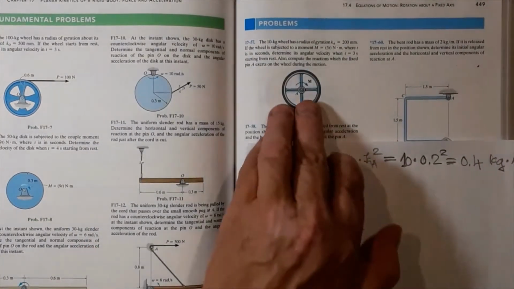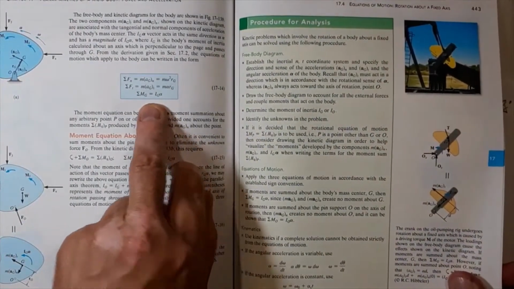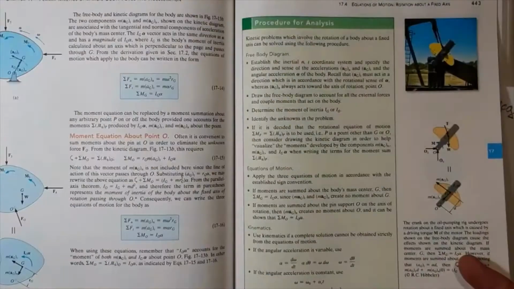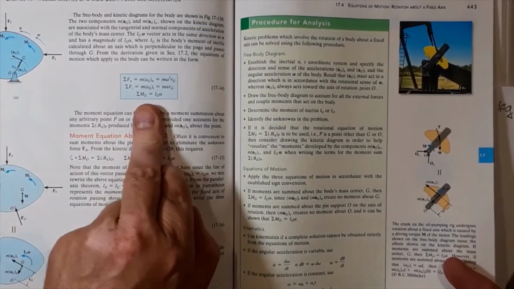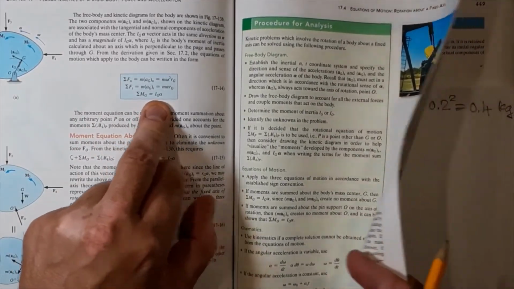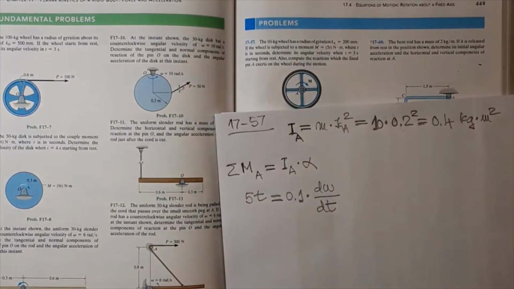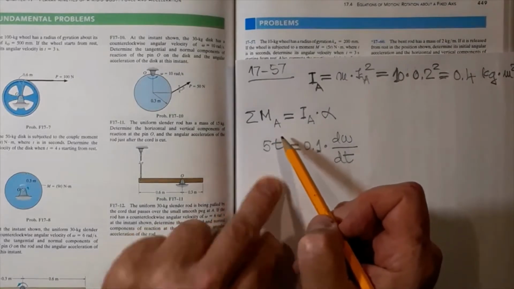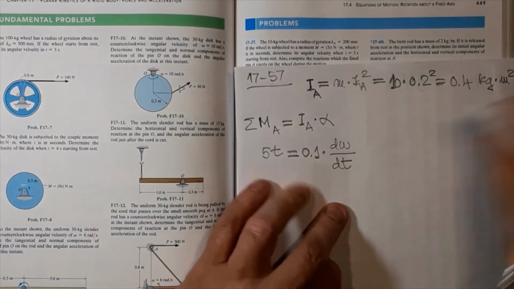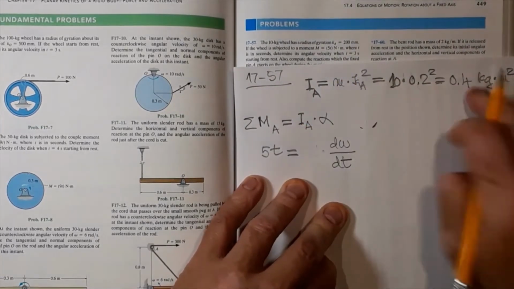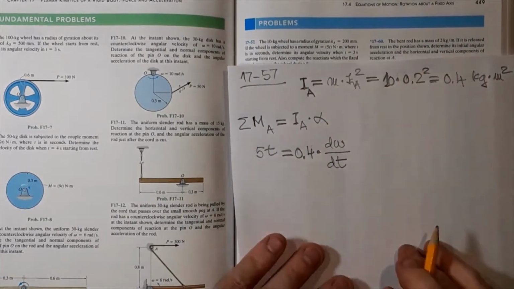Okay, and then we're going to sum moments by writing the third of the equations for rotating bodies. Rotation is about the centroid, the center of mass. So the sum of moments about the center of mass is the centroidal mass moment of inertia times angular acceleration. This is the equation. The center of mass in our case is labeled A. The only moment available is the 5t Newton meters applied, and then the calculated moment of inertia, 0.4, times alpha, and we know alpha is d omega over dt.